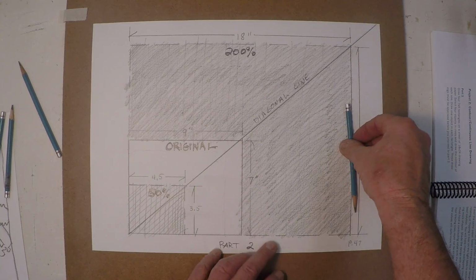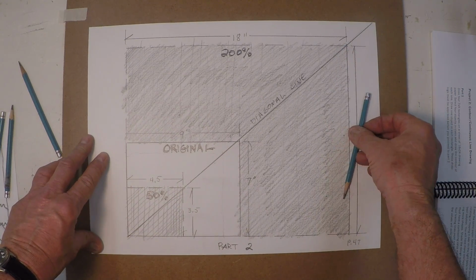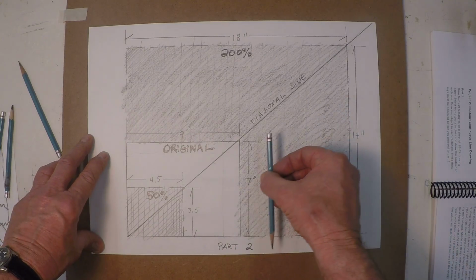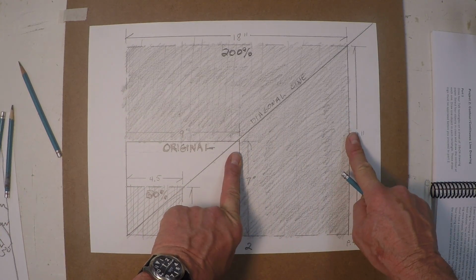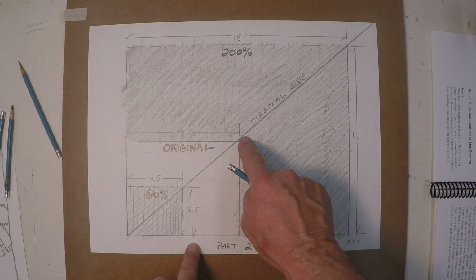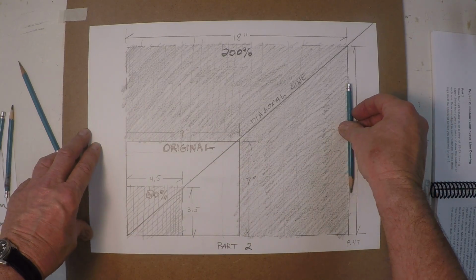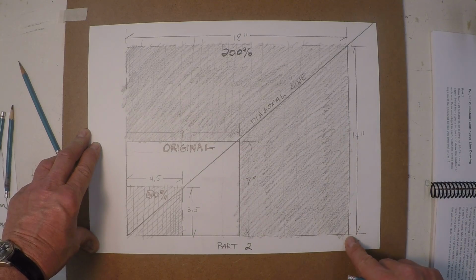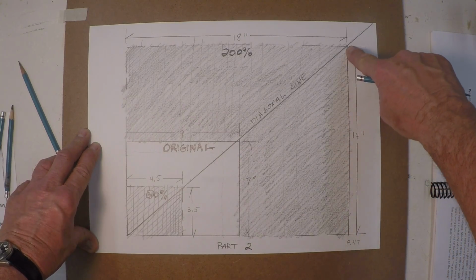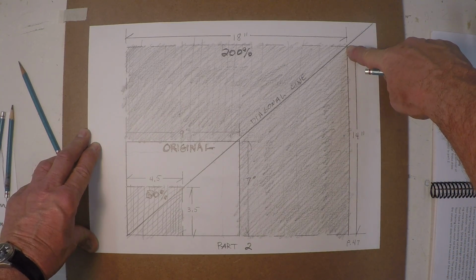So this line has to be straight, or parallel with the original. So parallel with the original, you could measure this distance. You can't be too crooked, because when it goes up here from this 18 down here, it's got to intersect this diagonal here.